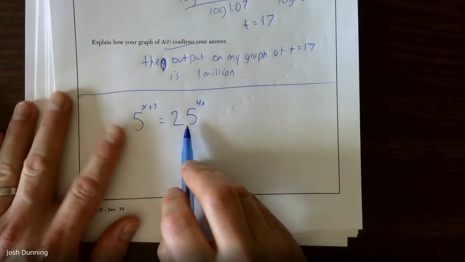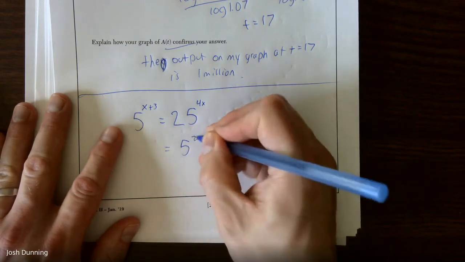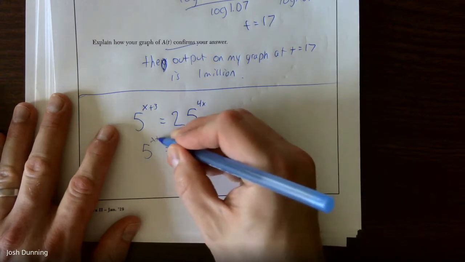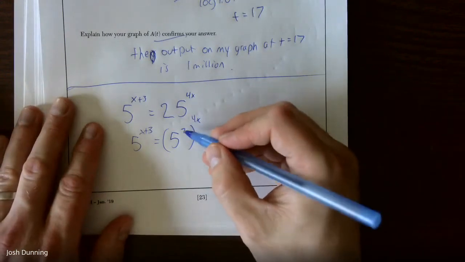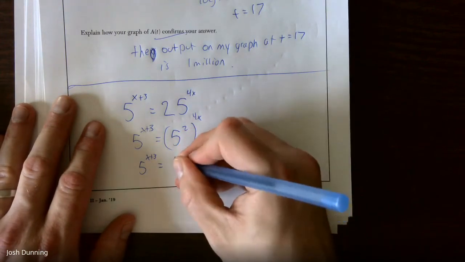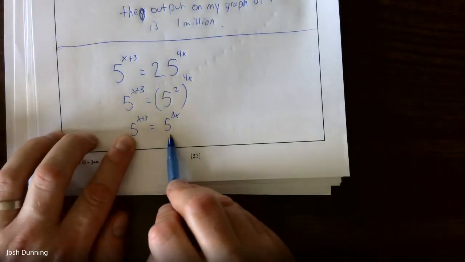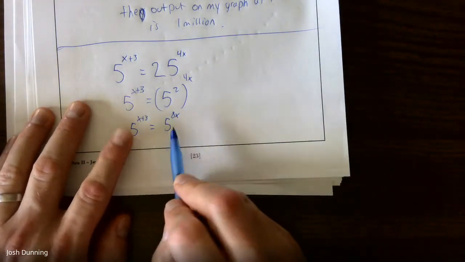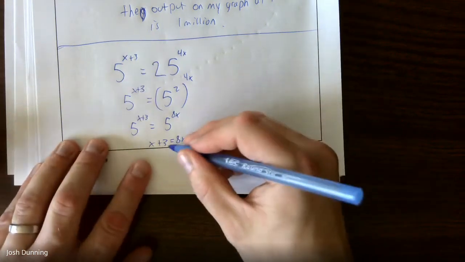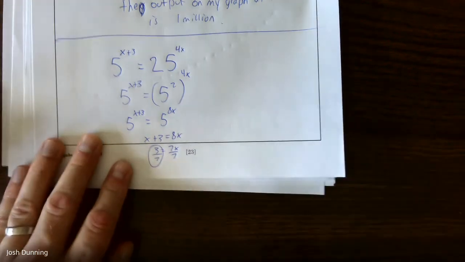You'll probably remember after I start doing this, because I can drop this 25 down. 25 is 5 squared. And then power to a power multiply. Now, if these are equal and the bases are equal, they're both 5, then the exponents must be equal. Now just solve for x, subtract x, divide by 7, 3/7.